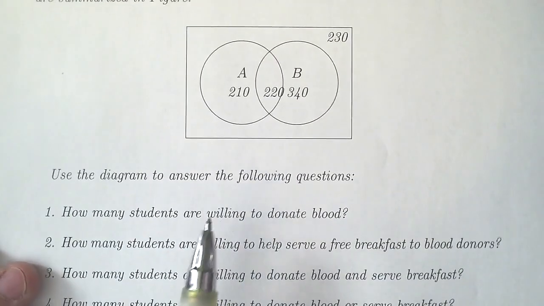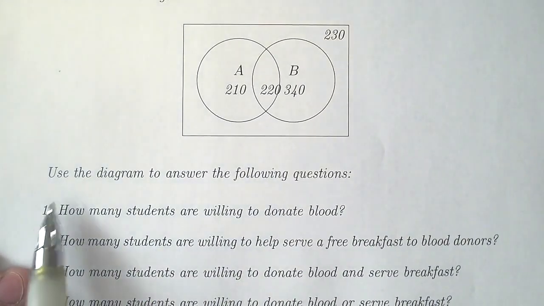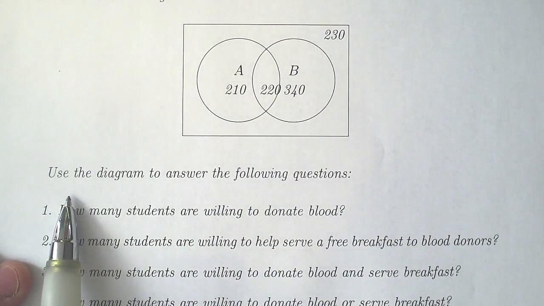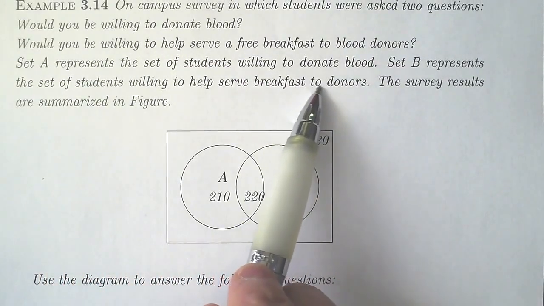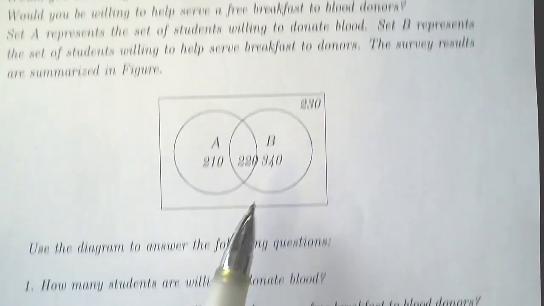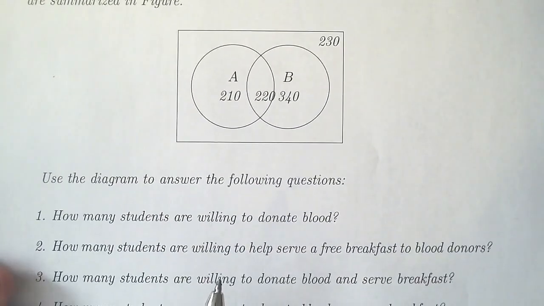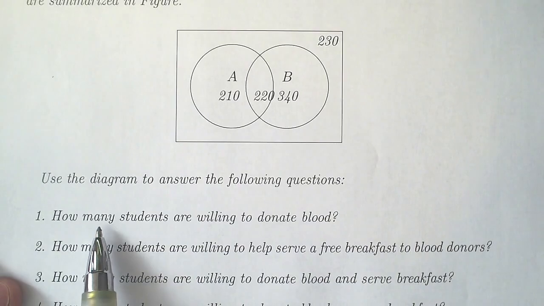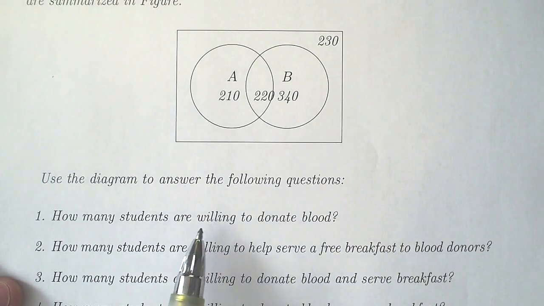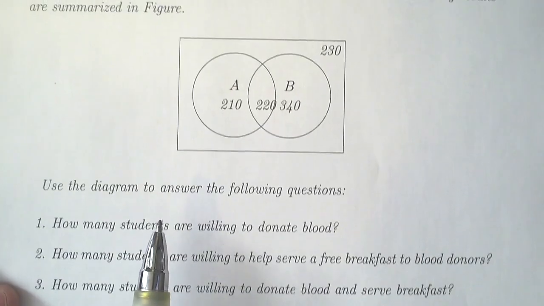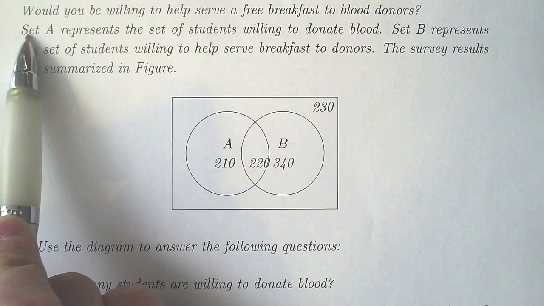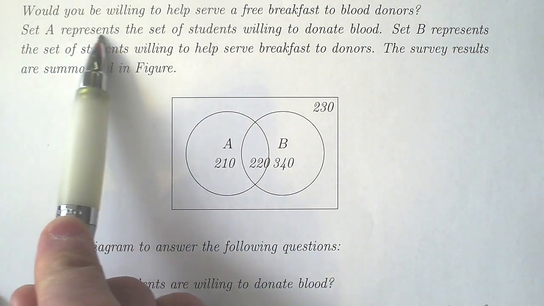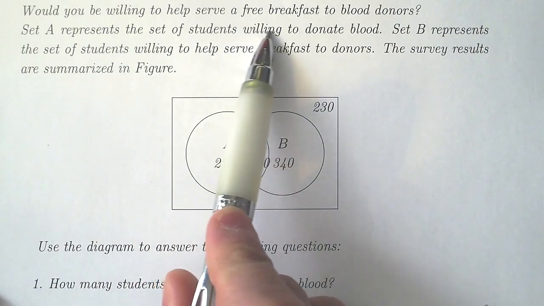Okay, so let's go into some problems. It says use the diagram. And we have to use the diagram because there's not really any numbers up here in these sentences. All the numbers are built into the diagram. So it says how many students are willing to donate blood. And, well, we could look back at the sentences. It says the set A is the students willing to donate blood.